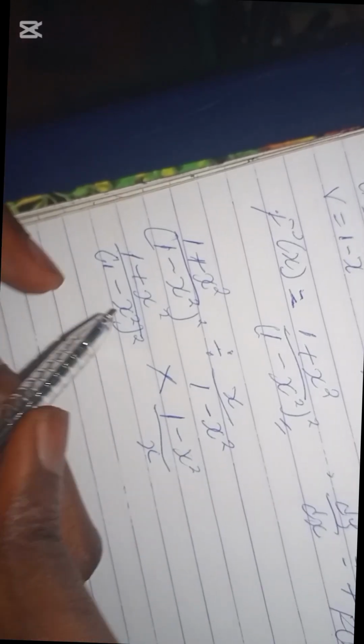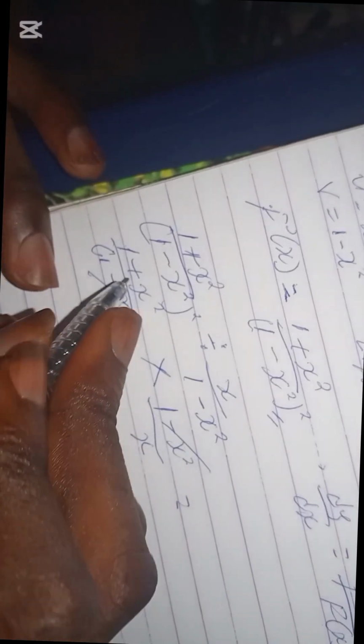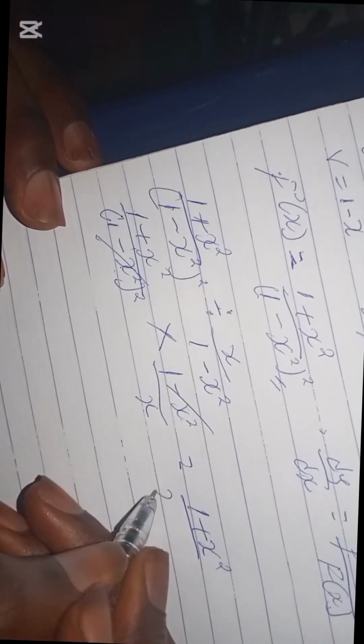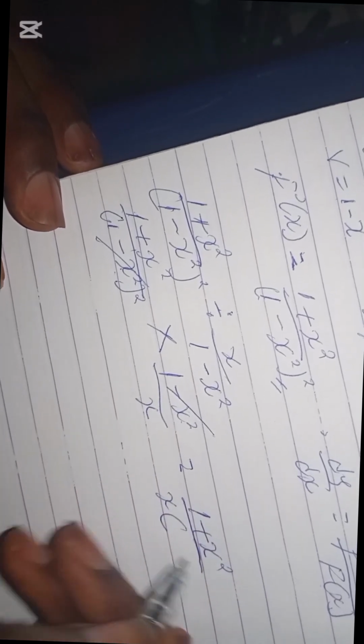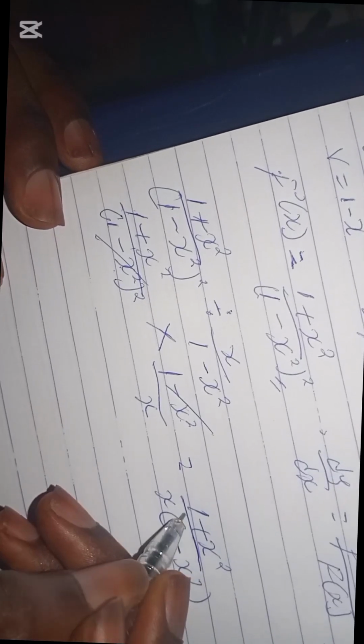So this means 1 minus s squared appears twice, so one of them cuts out, leaving 1 minus s squared. Therefore, this times 1 is (1 plus s squared) over x times (1 minus s squared). So this is the answer for that question.